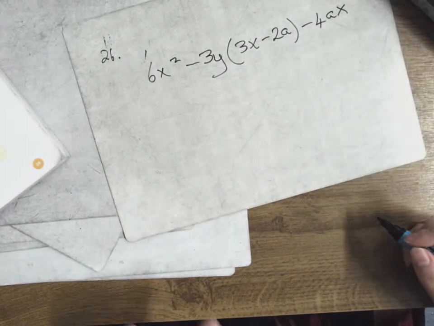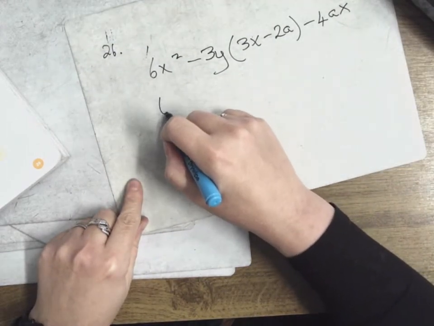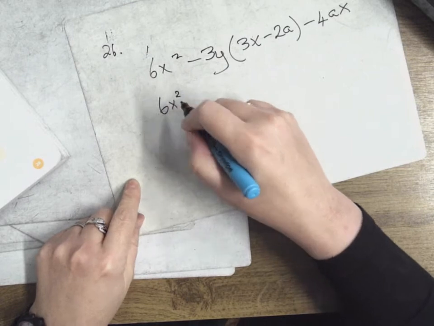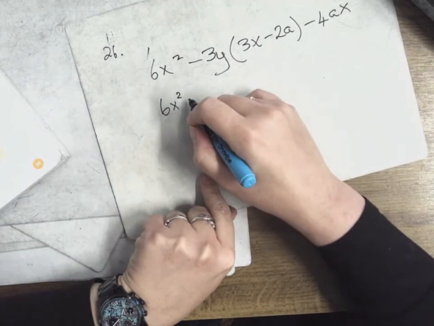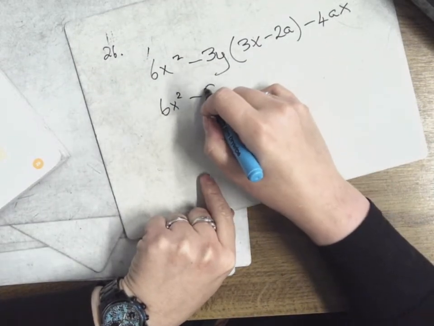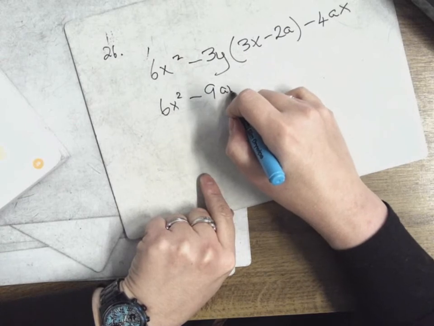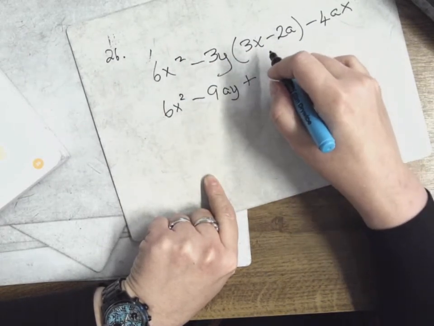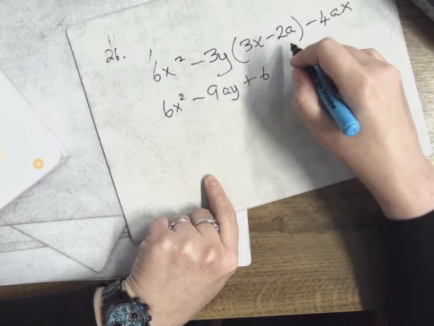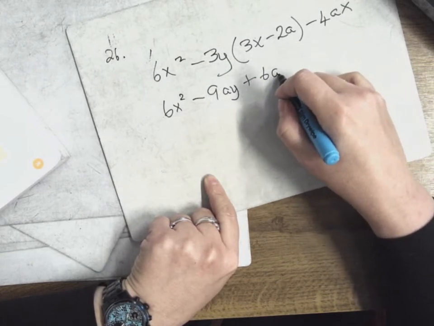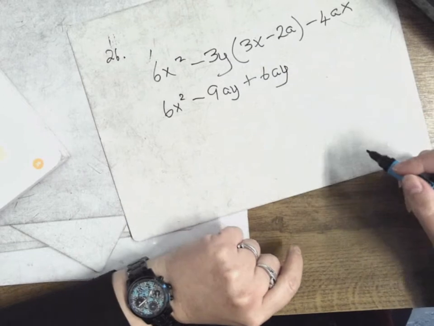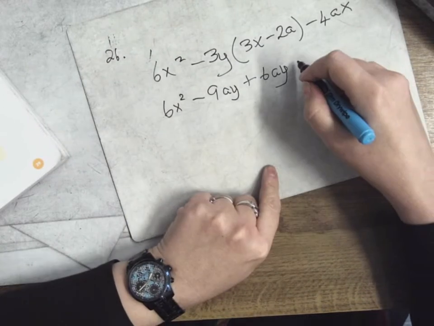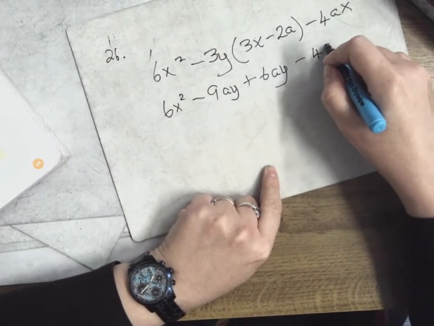Okay, so multiply in. So 6x squared multiply in by minus 3y. So minus 3 3s are 9, y by x is xy. Then a minus by a minus is a plus. 3 2s are 6 and y by a is ay. Yeah? Then there's a minus 4ax at the end.